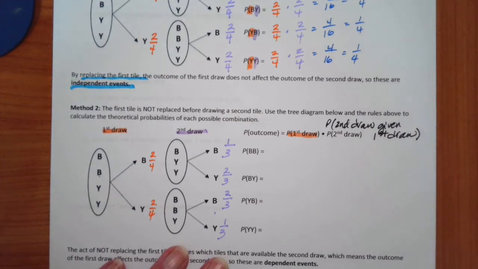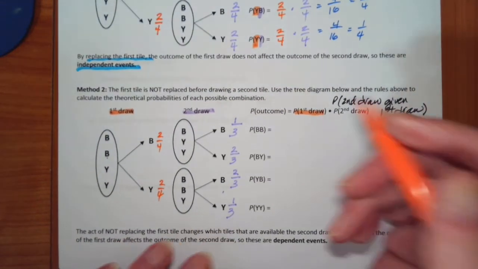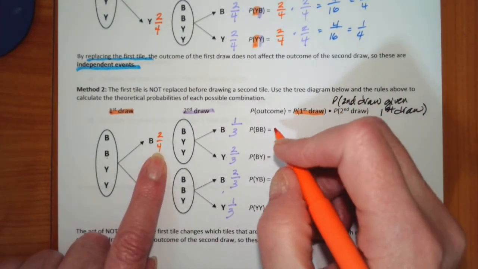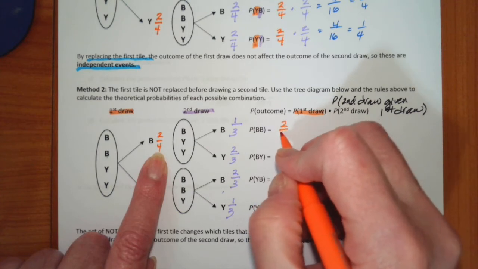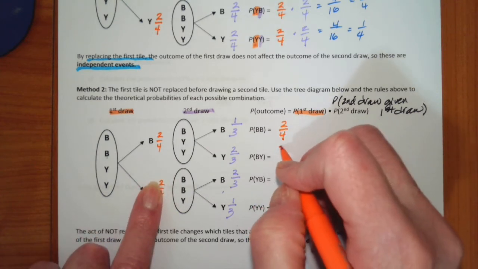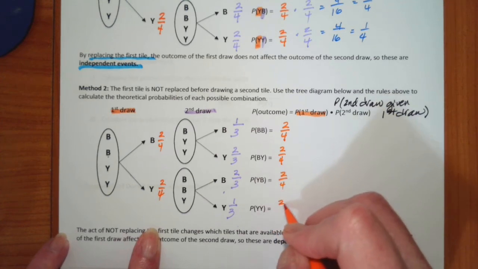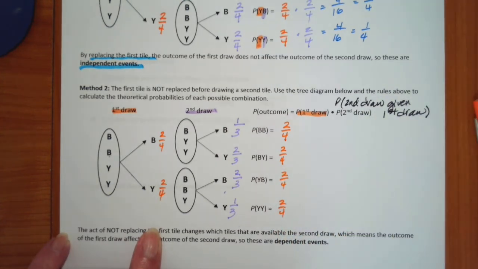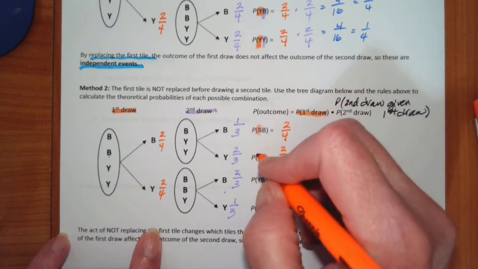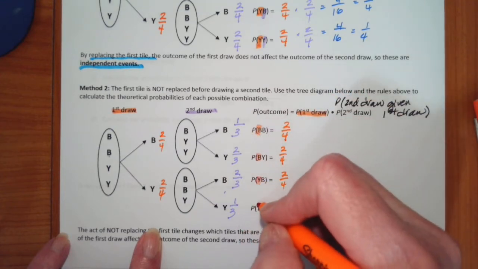Okay, so let's go ahead and list our probabilities and see what happens based on these outcomes. So we have 2 over 4, 2 over 4, 2 over 4, and 2 over 4. So that is for our first draw, whether we get a blue, a yellow, or a yellow.